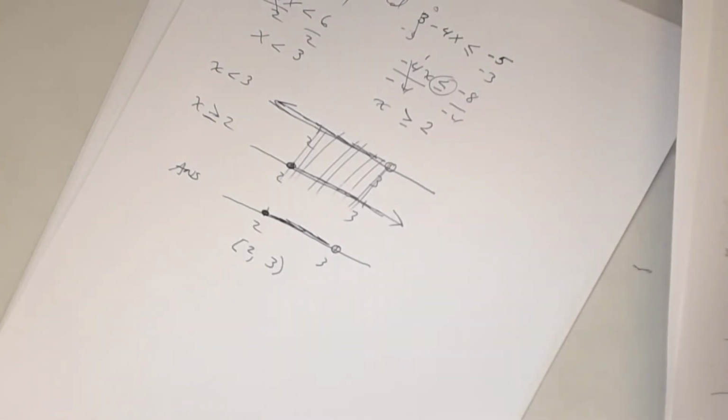Okay, so that's the and statement. Now let's look at an or statement. It's very simple. The or statement is very simple. Okay, so let's look at the simple example first.